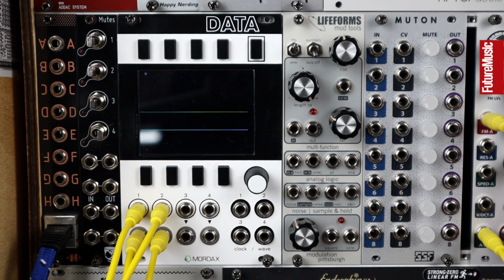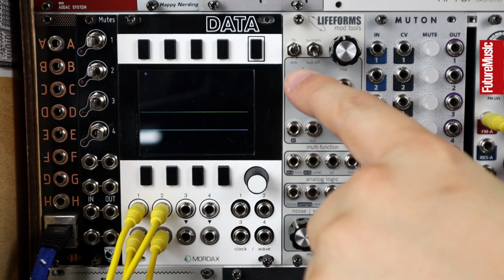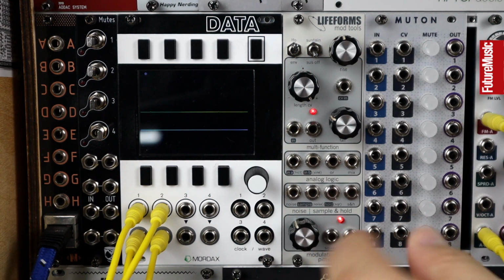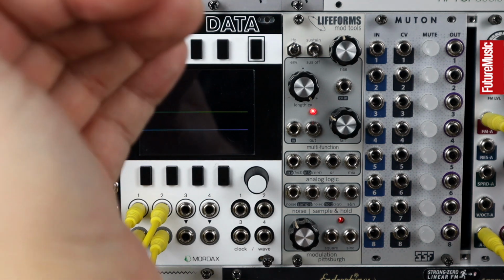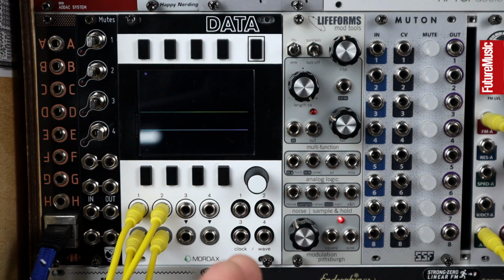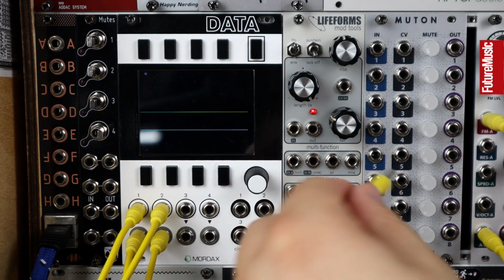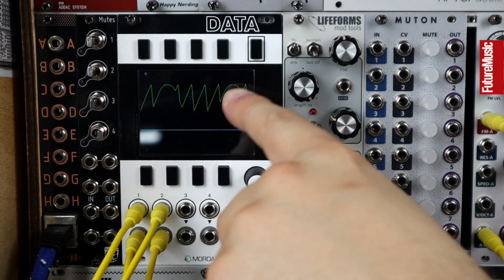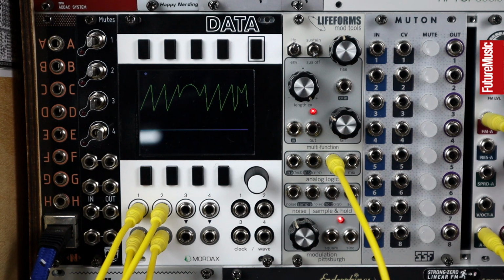Now, the OR output will take the maximum voltage between the two. So if the LFO is at its positive peak, but the function generator's voltage is lower, it will use that one. And then if the LFO comes back down and the function generator's voltage goes higher, it will take that one. And here's what the OR output looks like. It's the highest voltage between the two inputs.